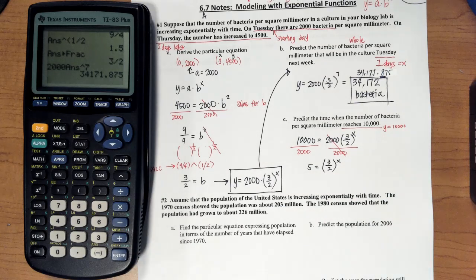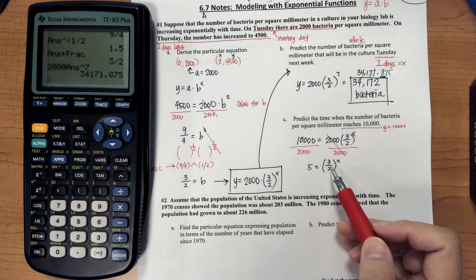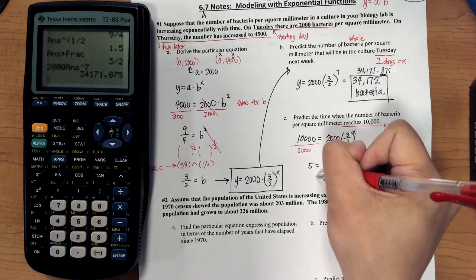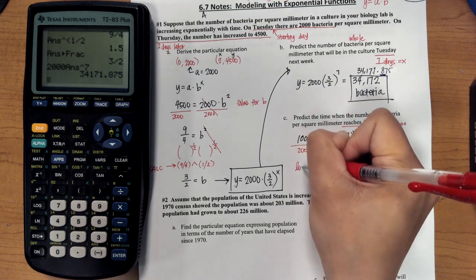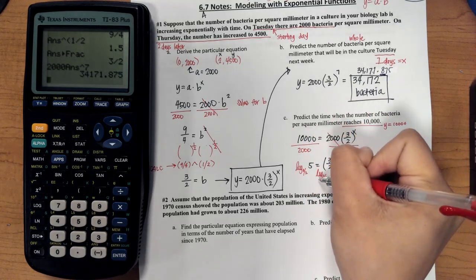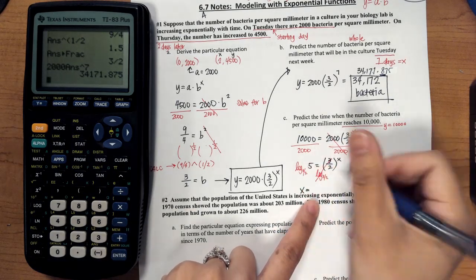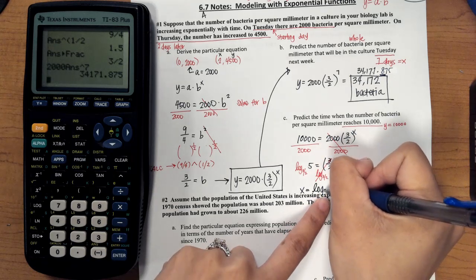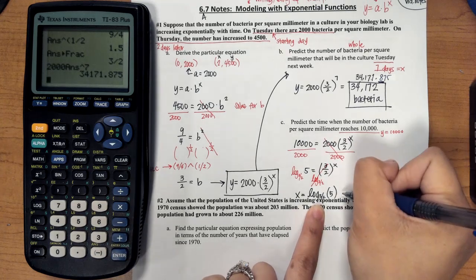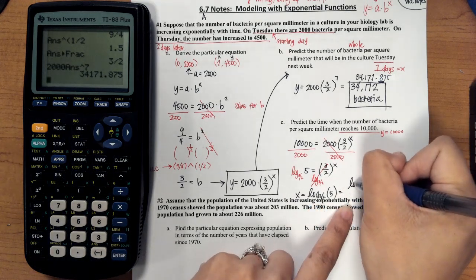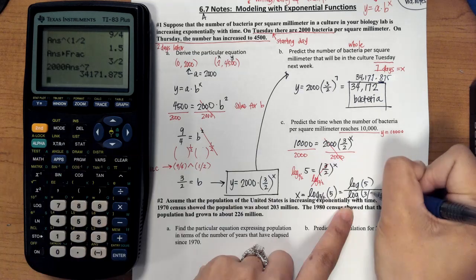Okay, and this is a step I want you to be careful of. We're trying to get x by itself, so we need to get rid of this base of 3/2. So we're going to take log base 3/2 on both sides. That crosses out the right side, and we get x equals log base 3/2 of 5, which we can rewrite as log 5 over log of 3/2.